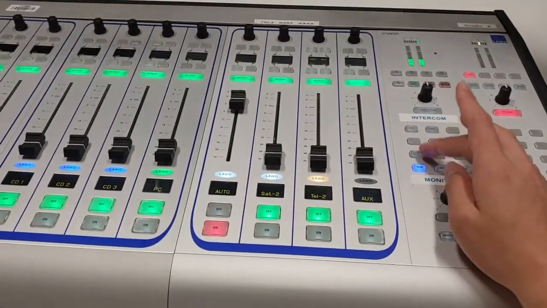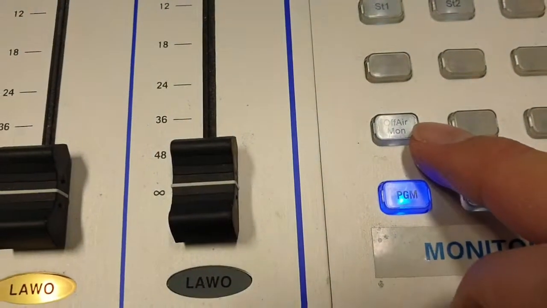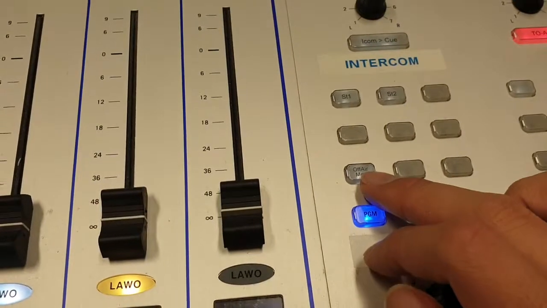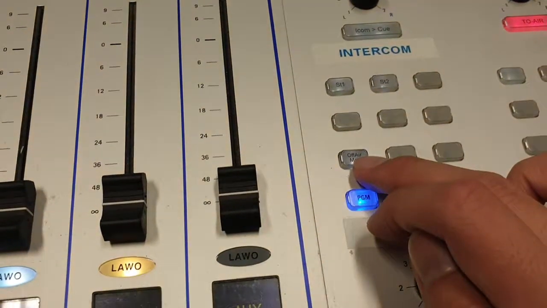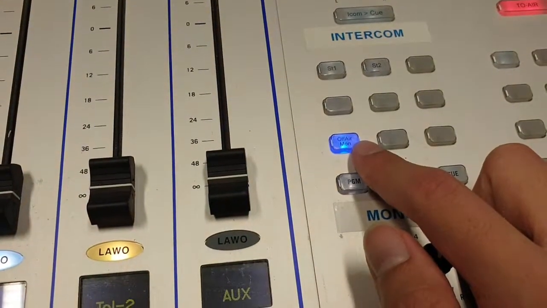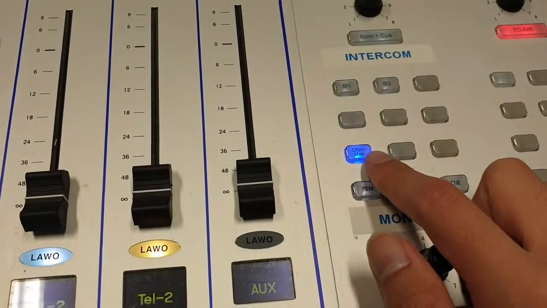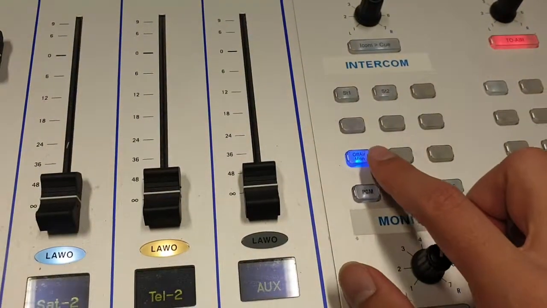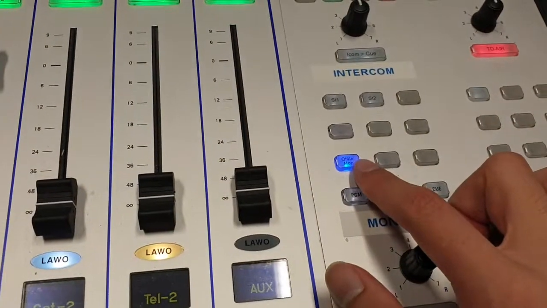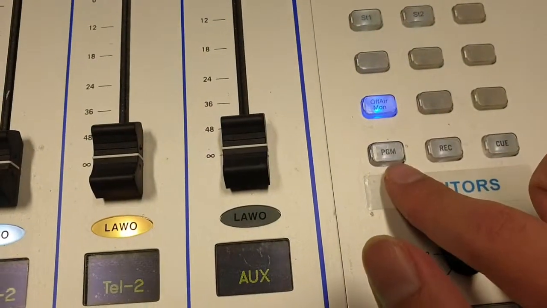However, if I switch it to off-air monitor, the one right above here, what that does is it plays whatever the audience is hearing. So if I switch it over, you'll see that now this one is lighted up blue. So that means it's now playing the exact same thing the audience is listening to if they tune into FM 91.1. So that's the difference between these two.